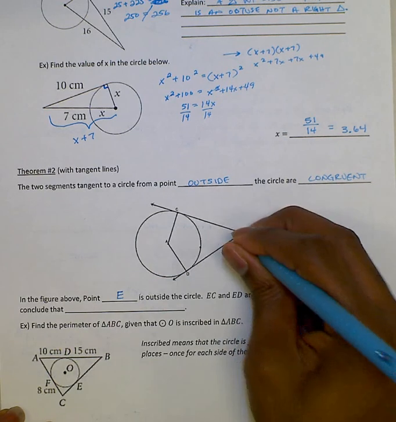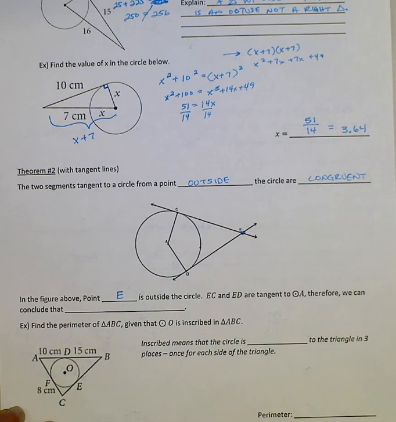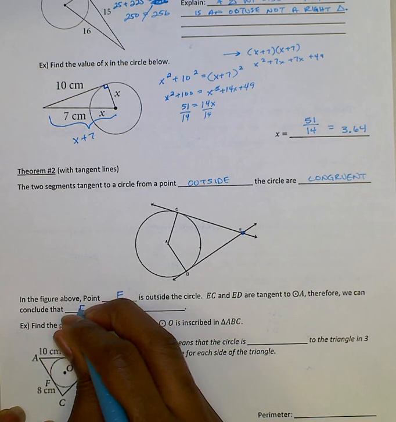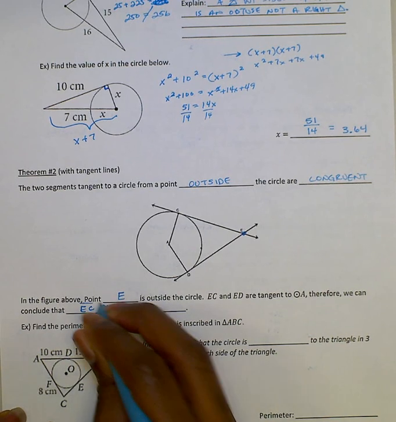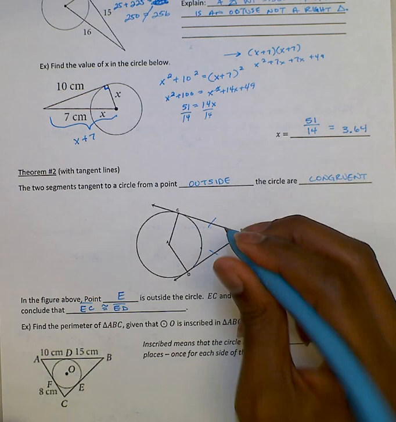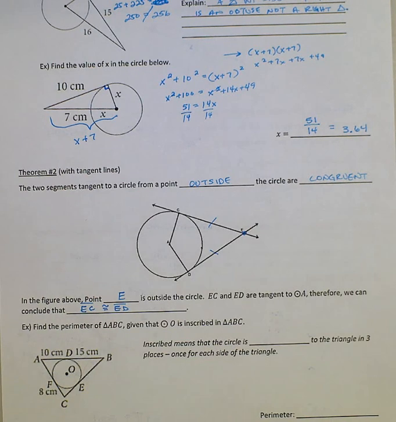EC and ED are tangent to circle A, and therefore we can conclude that EC is congruent to ED. We know that these two segments are congruent. And so we're going to use that for this next problem.